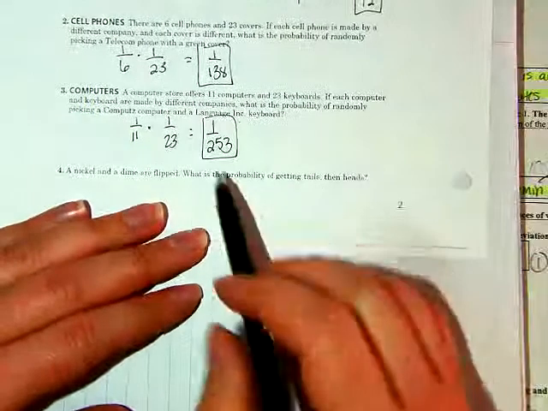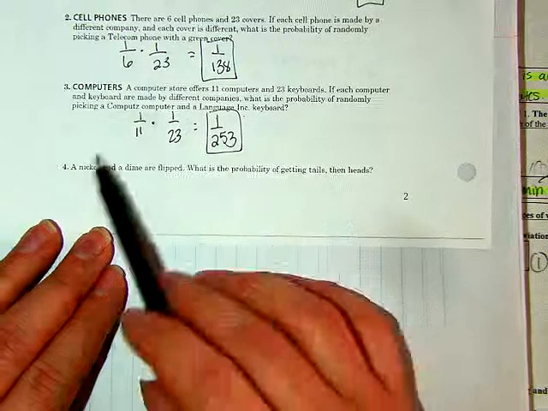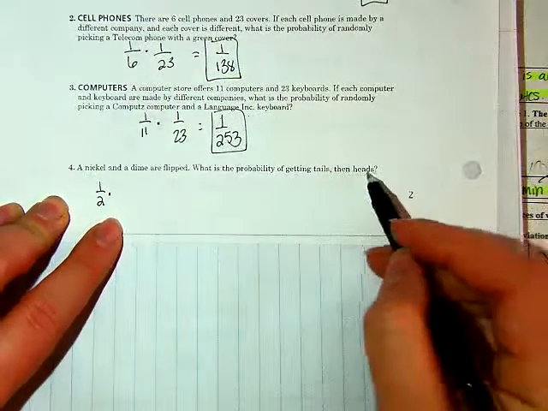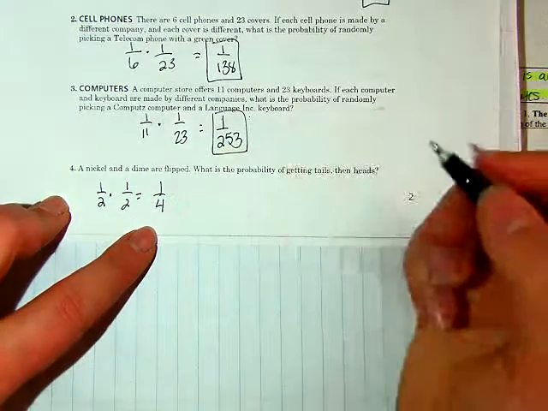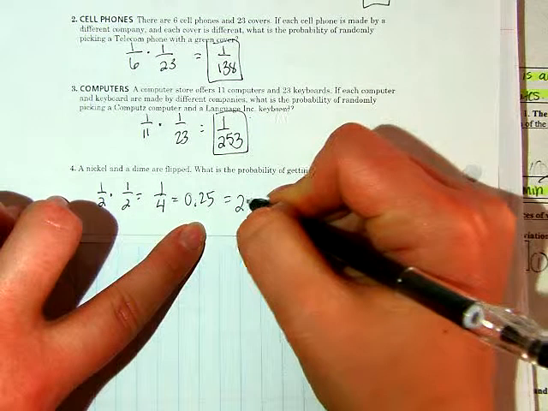A nickel and a dime are flipped. What is the probability of getting tails, then heads? So on a nickel, if we want tails, that's 1 out of 2 options. And then a dime, we want heads, that's 1 out of 2 options. So you have a 1 in 4, which we hopefully know this one as 0.25 and 25%.